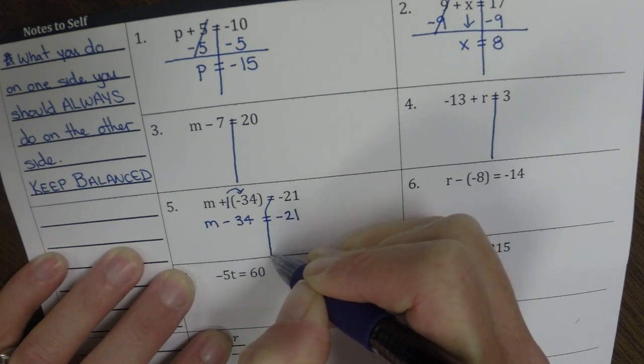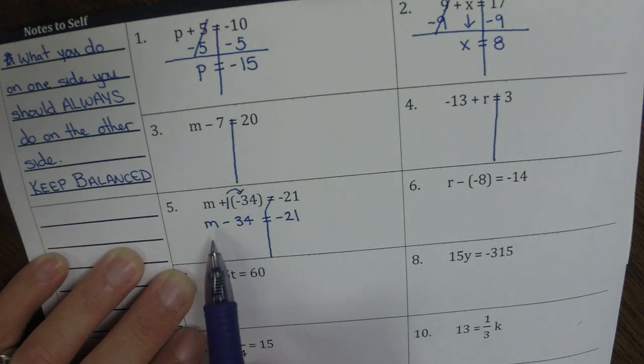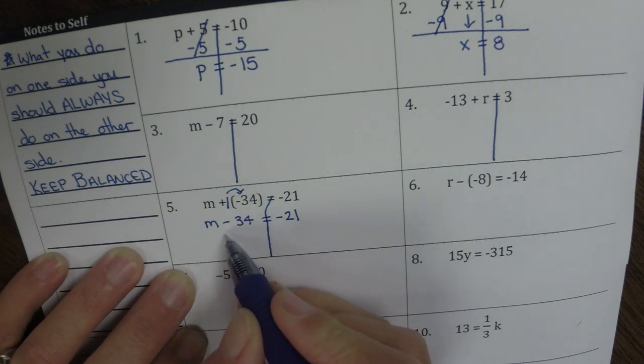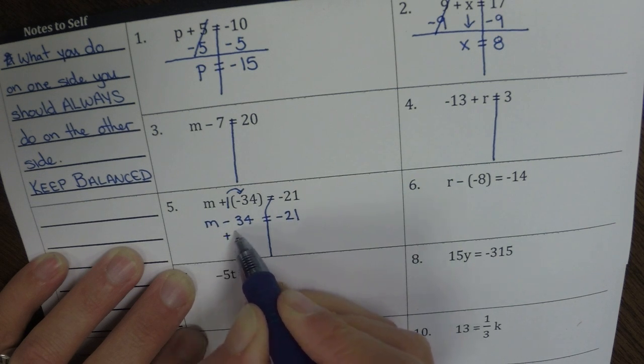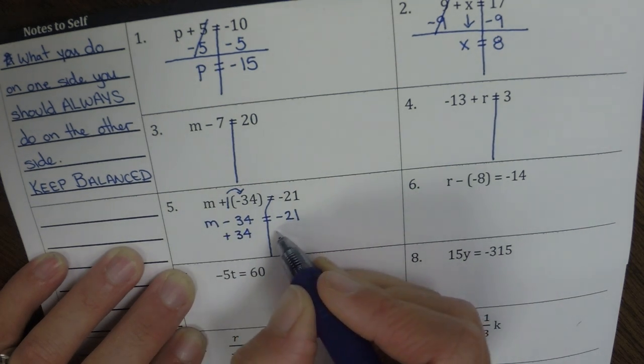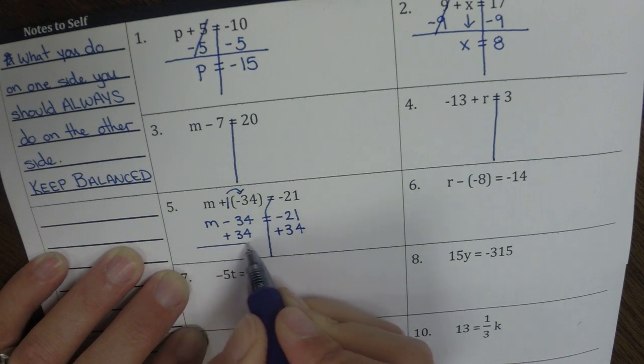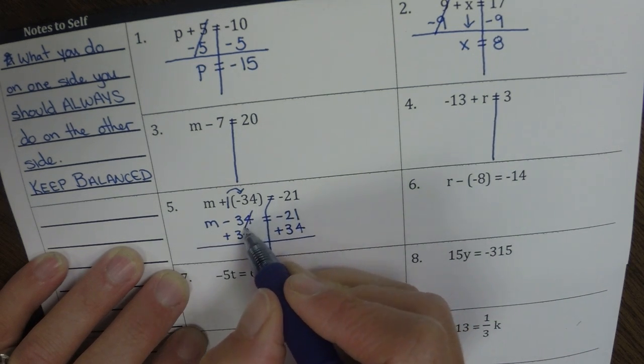So if I draw my line, here's my variable now. What's with the variable that needs to be moved? A minus 34. What's the inverse operation? Subtraction would be addition. So I'm going to add 34, and what I do on one side, I always do on the other. So then this would cancel.